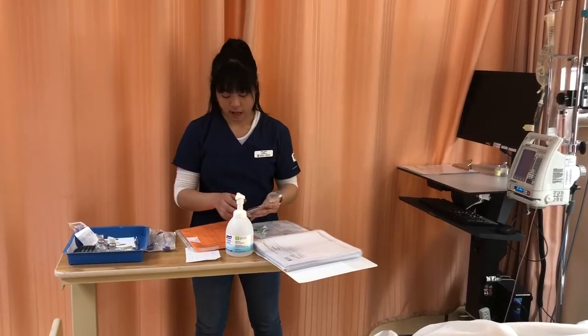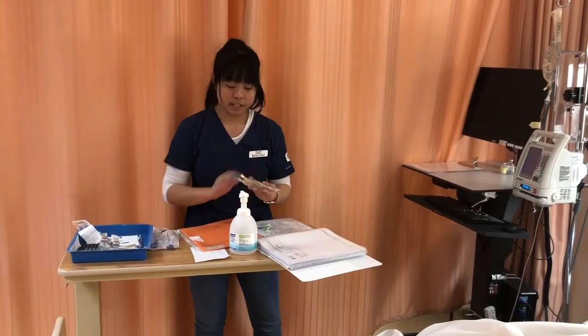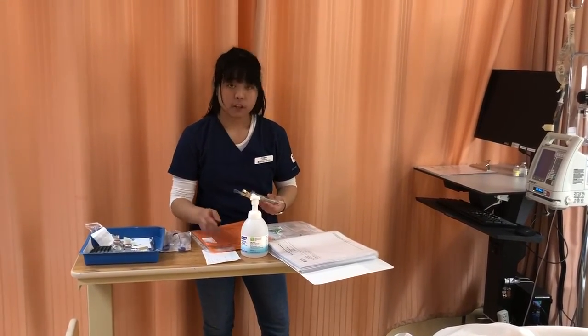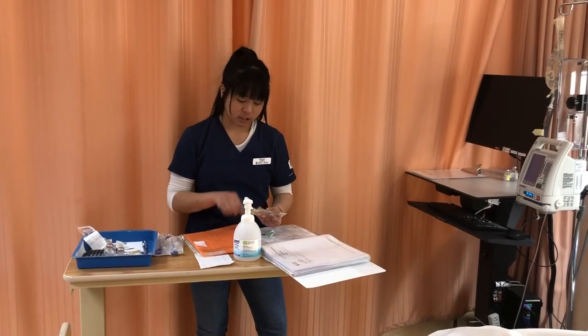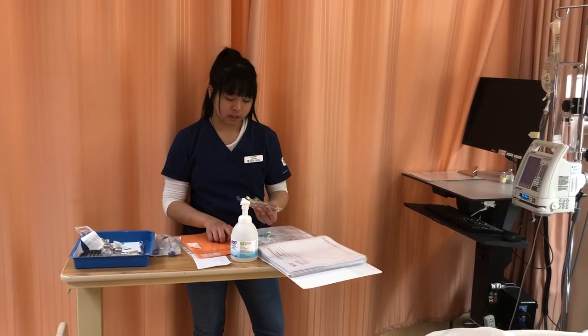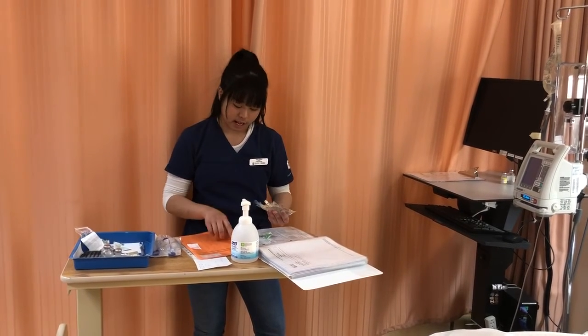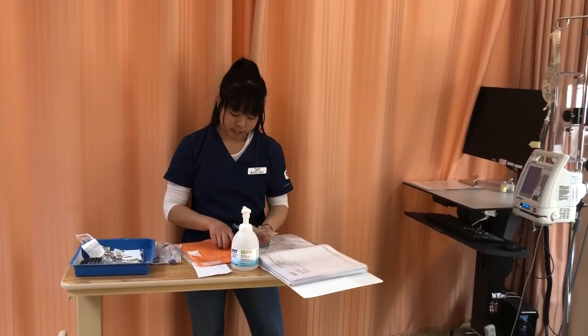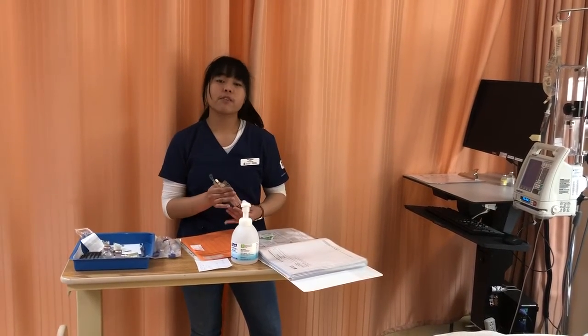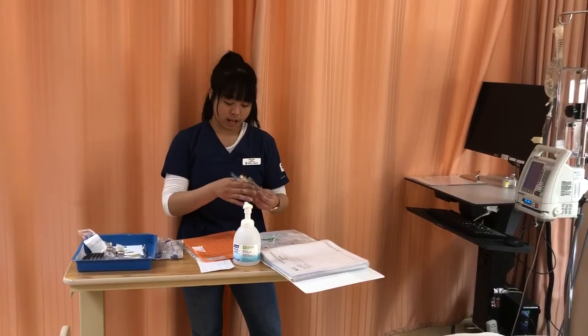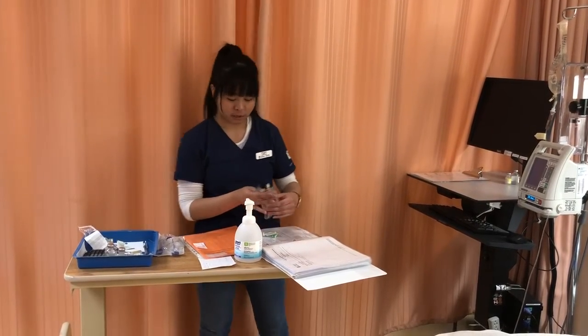Okay, so I have my Piggyback here. So I have confirmed the right patient, Frida Fritz, and it is Penicillin G Sodium. It's 3 million units, right dose, and it's to be given IV, so that's the right dose, right route. It's to be given every 4 hours. It's the right time and frequency, so we're good with that.